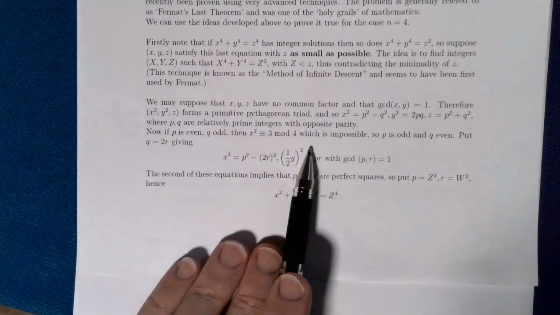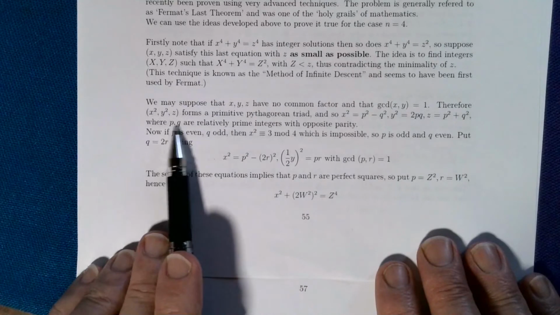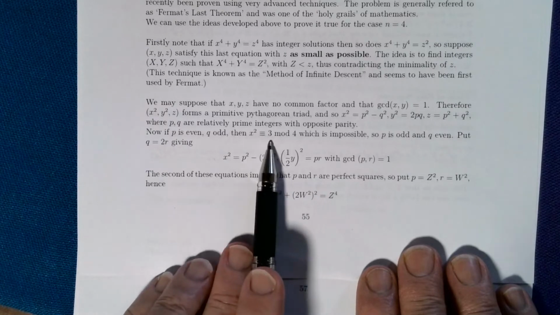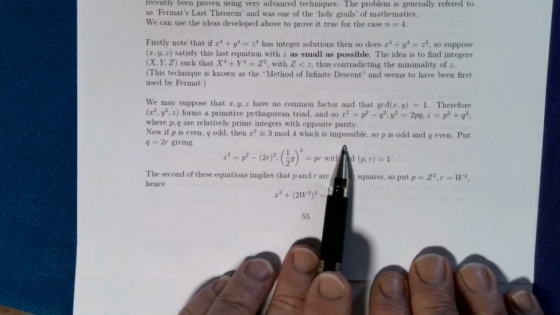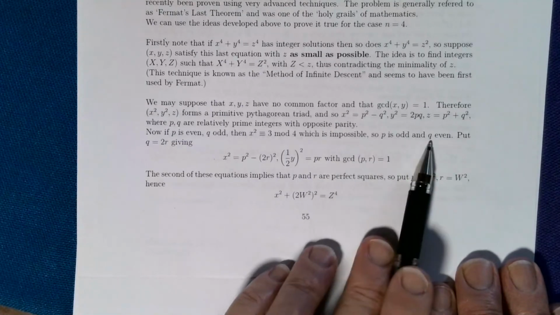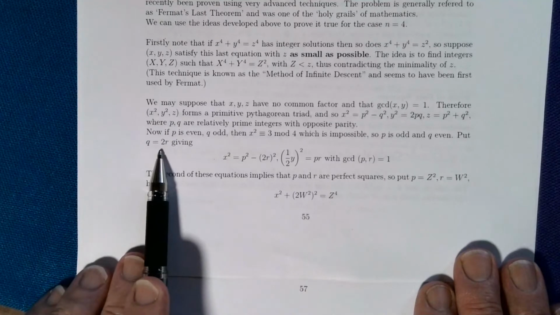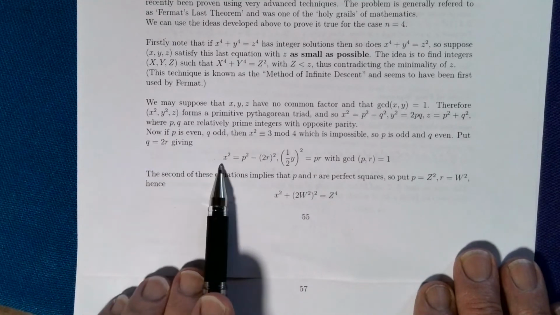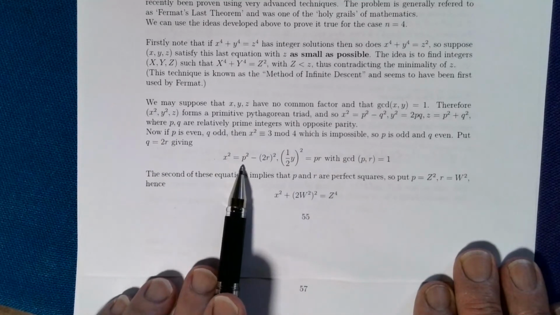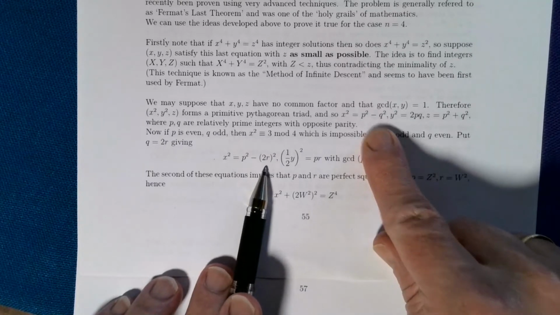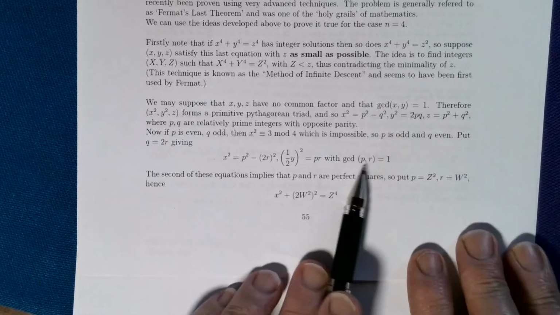So one's got to be odd, one's got to be even. If p is even and q is odd, then x squared is congruent to 3 modulo 4, and that's impossible. So it must be that p is odd and q is even. I'm going to write q as 2r and plug that in, putting it back into this equation gives me this, and then this equation gives me this, with p and r relatively prime.